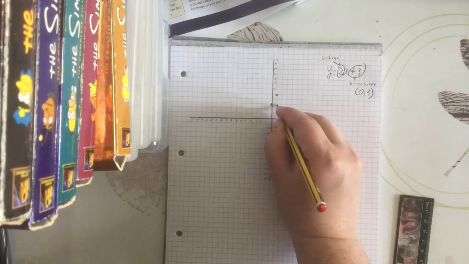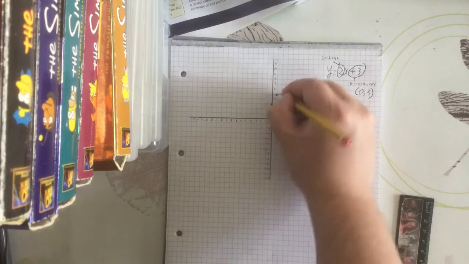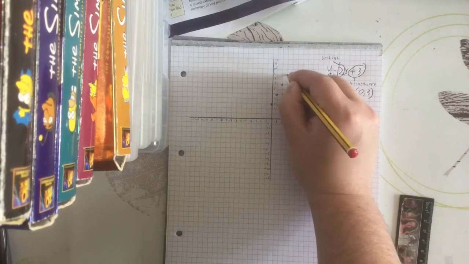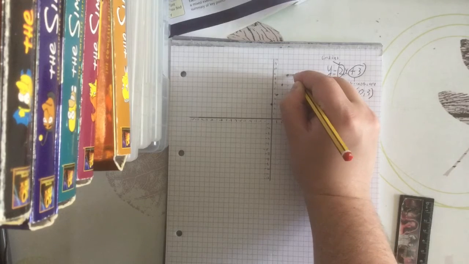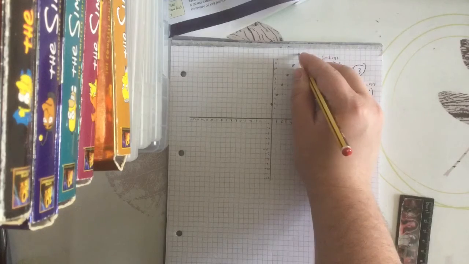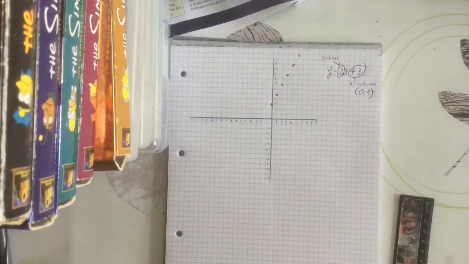So for the next one, we go across by 1, up twice. Across by 1, up twice. Across by 1, up twice. So we're starting to make a line from this.